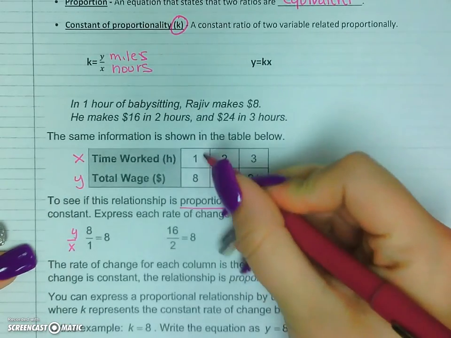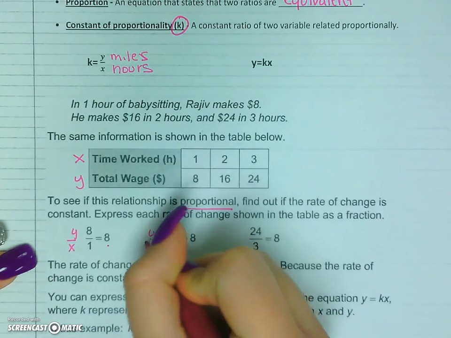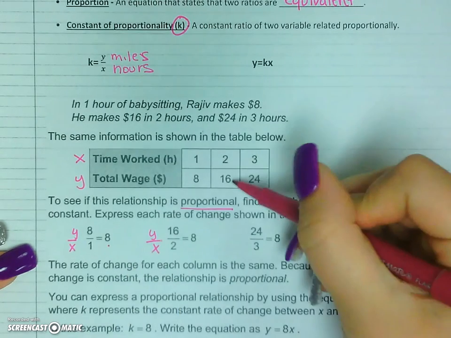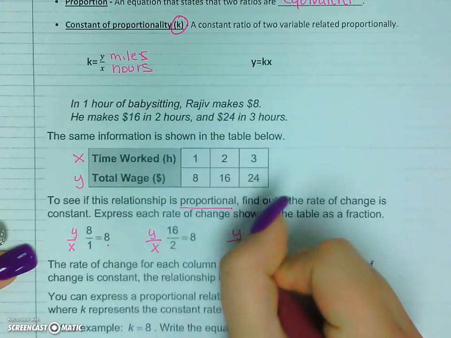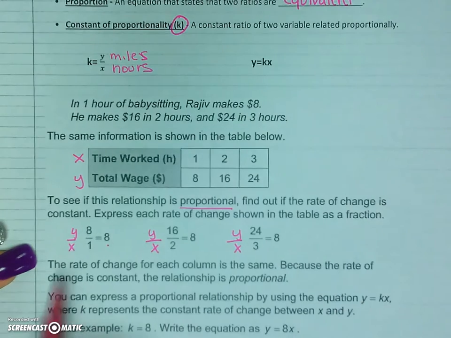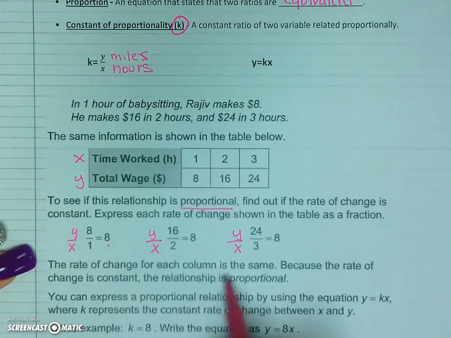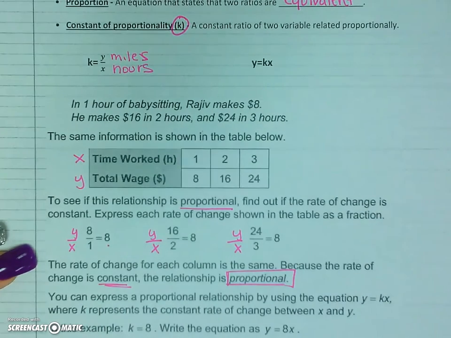So 8 over 1, and we got 8. You do the same thing here, y over x, so it's 16 divided by 2, which is 8. Same thing here, y over x, 24 divided by 3 is 8. So we see that the rate of change for each column is the same. Because it is constant, the relationship is proportional, okay?